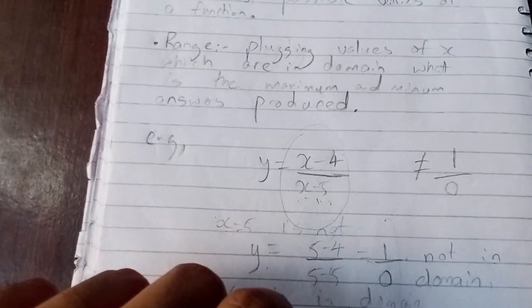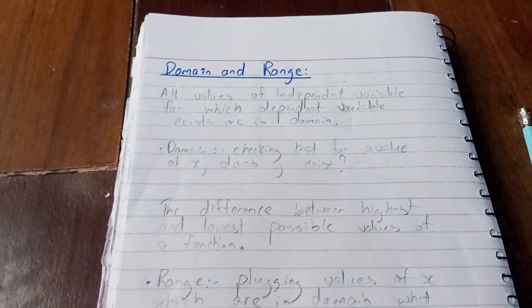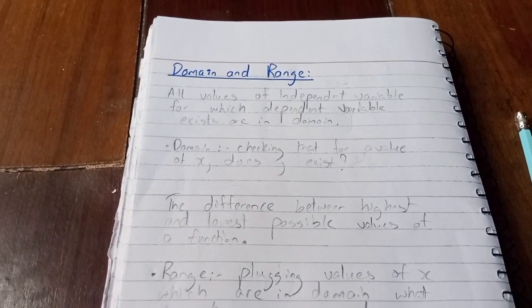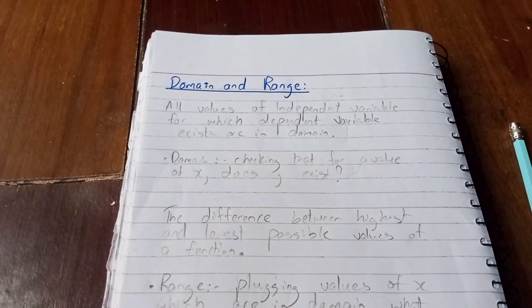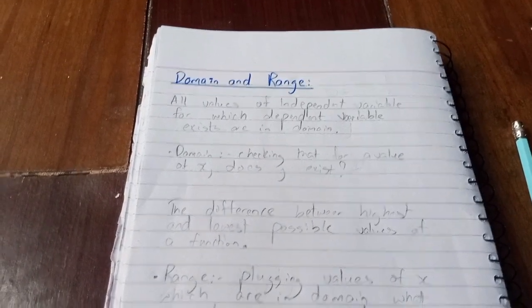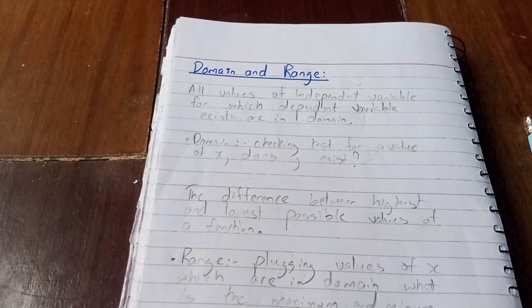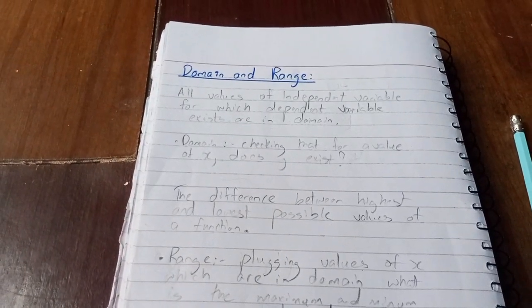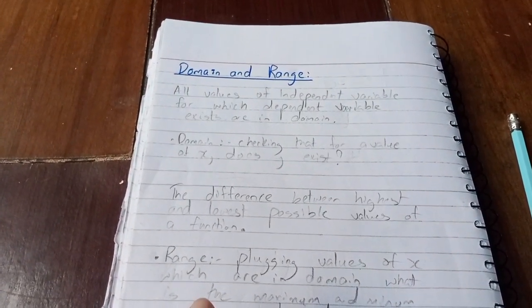So the definition of domain is that all values of the independent variable for which the dependent variable exists are in the domain. What this basically means is, to find if a particular value of x is in the domain, we have to check that for a value of x, does y exist? Here's what this means in practice.